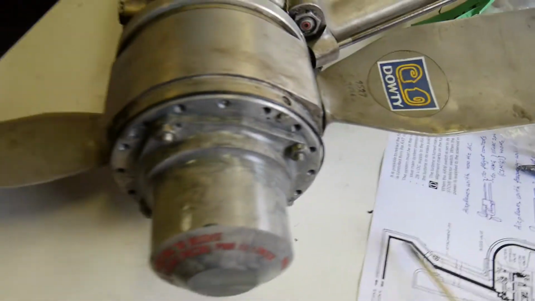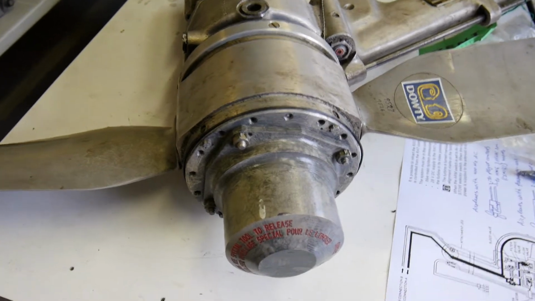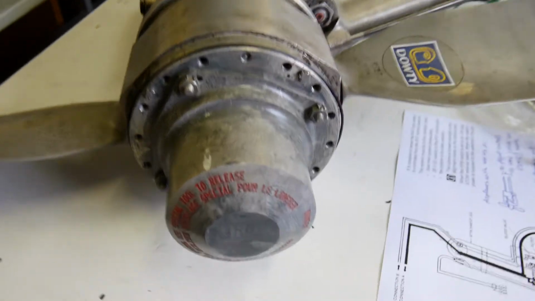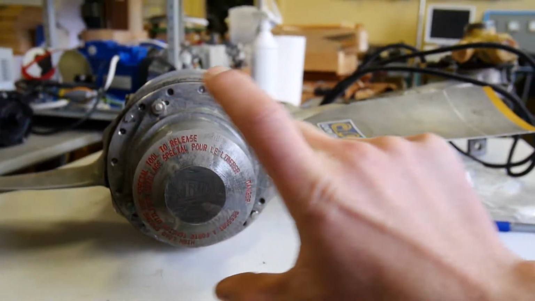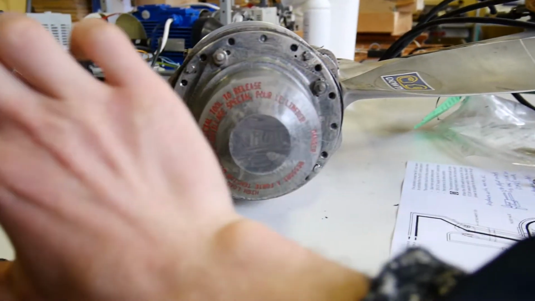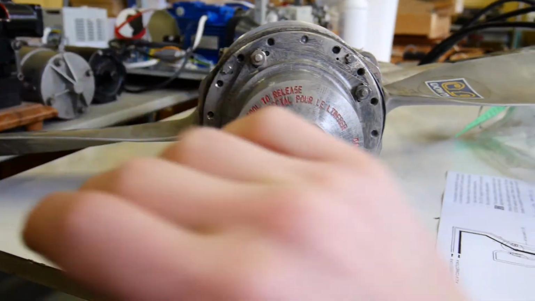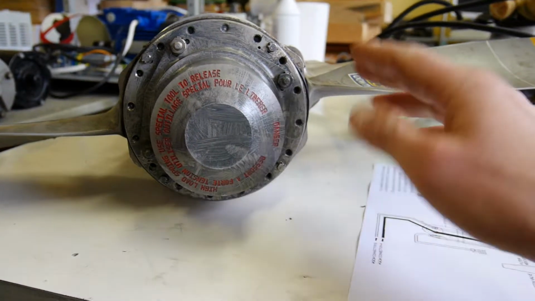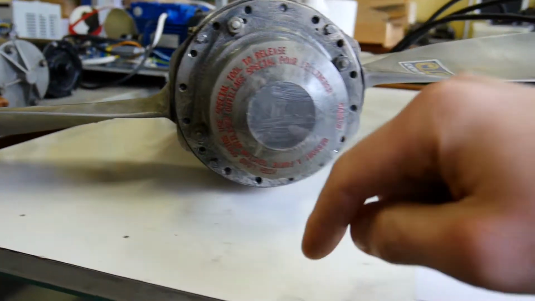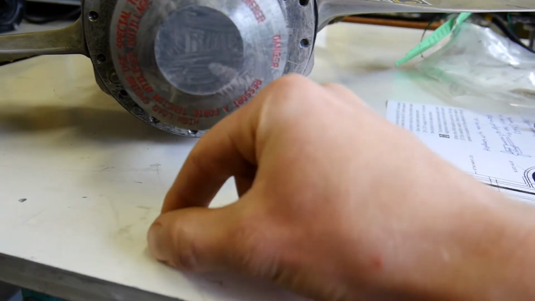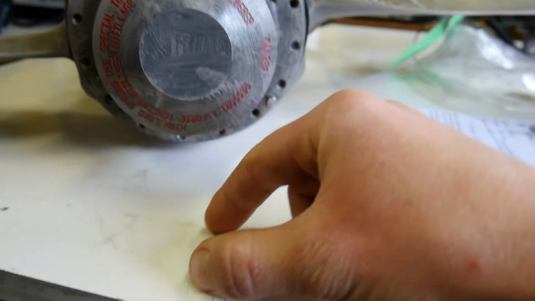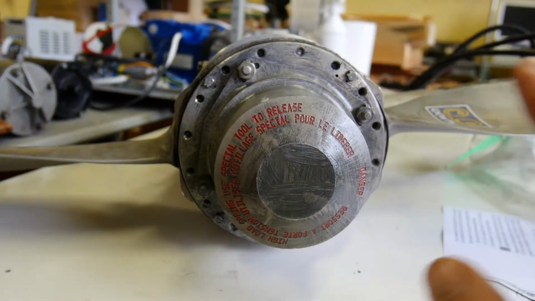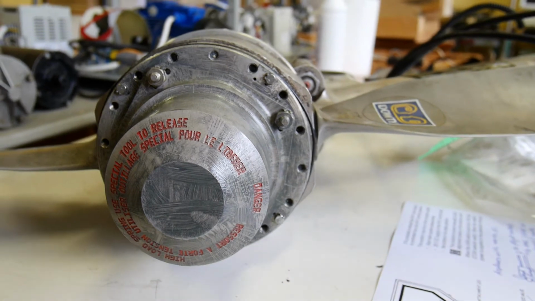The next question is, why do we have only 2 blades instead of 3 or 4 or 5? This is due to the fact that the RAT is stowed in its bay, and this bay has a very narrow opening. So if we had 3 blades, then we would need a very large opening. But in this case, we need only a small opening. That's why we have only 2 blades.